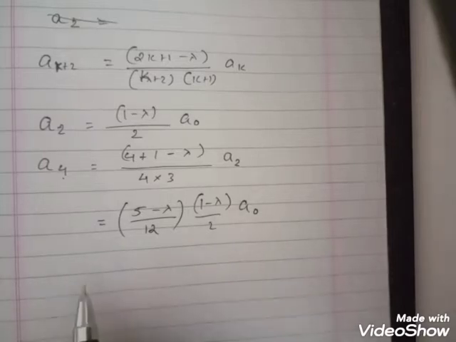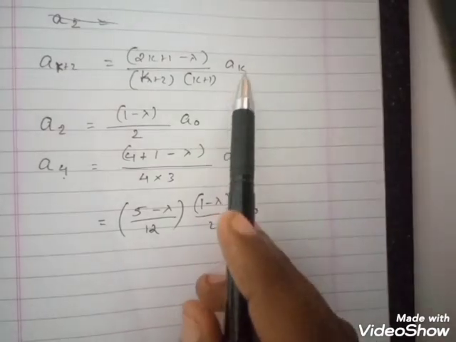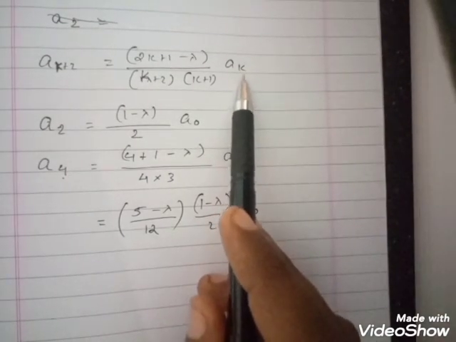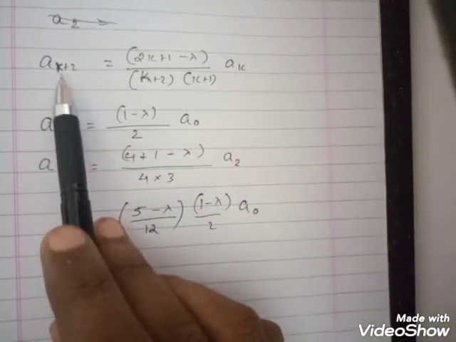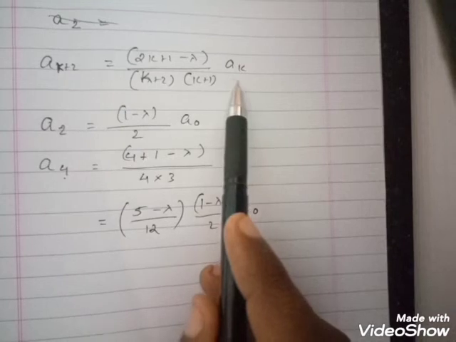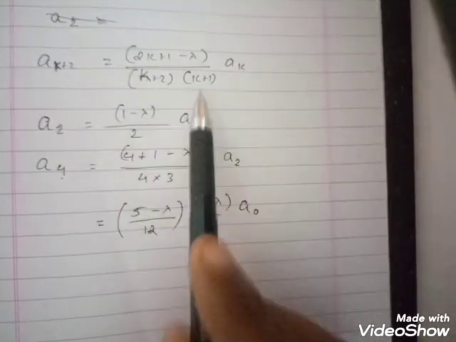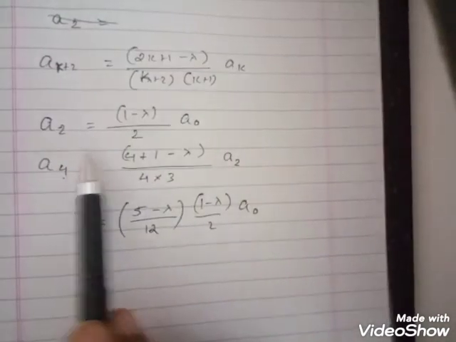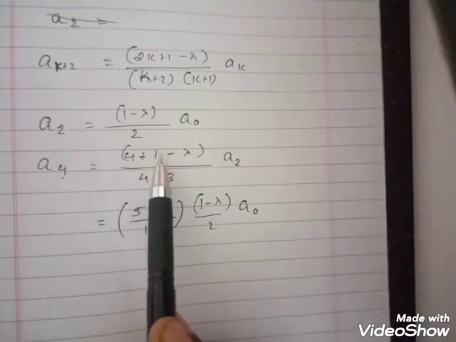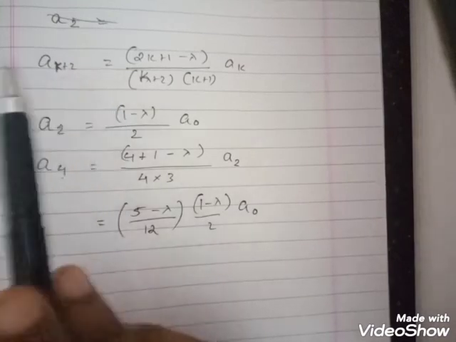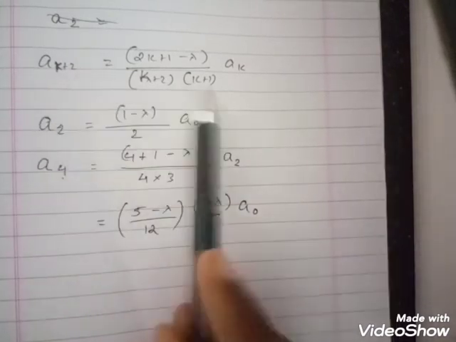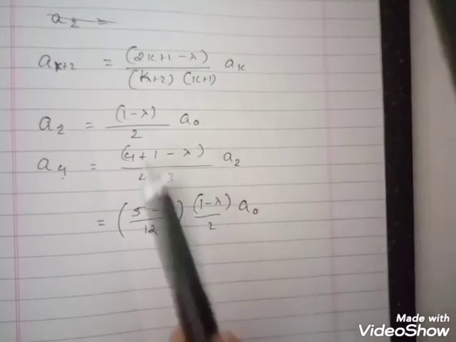In a similar manner, you can obtain your odd coefficients in terms of a1. That is, the first thing you have to do is put k is 1. Then this will be a3.